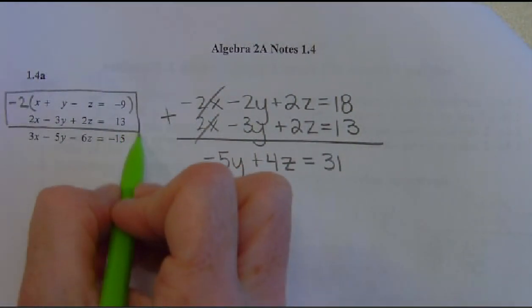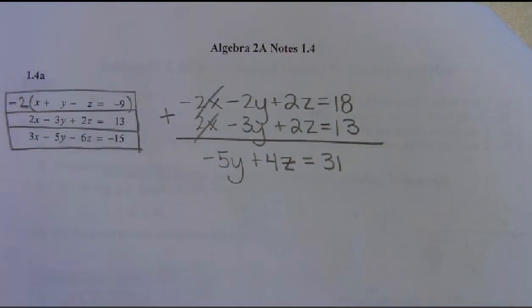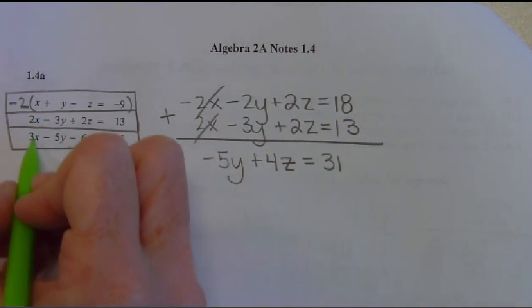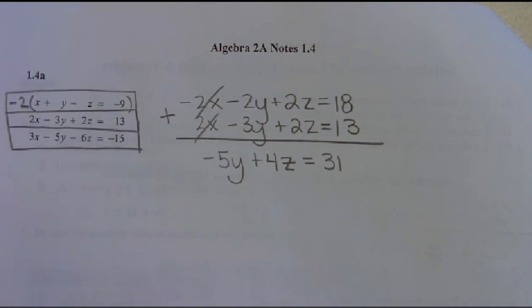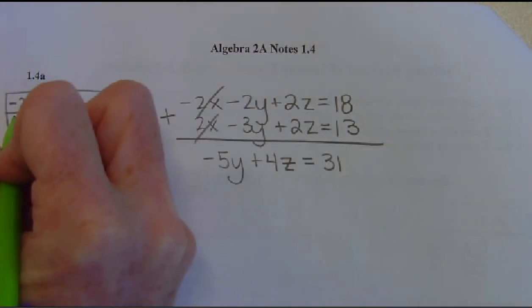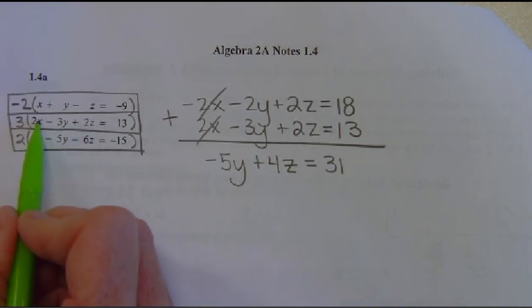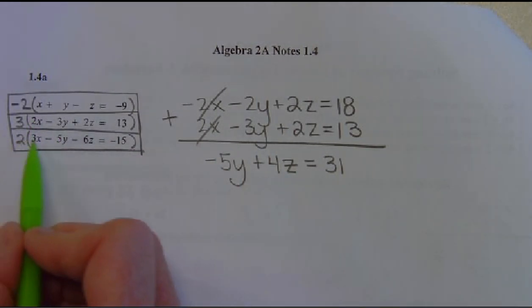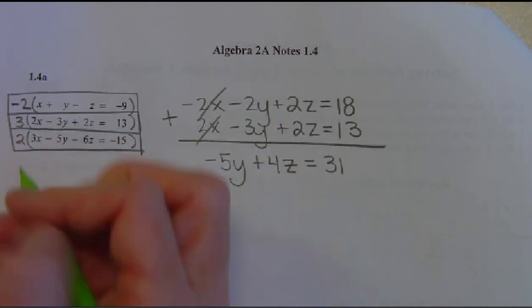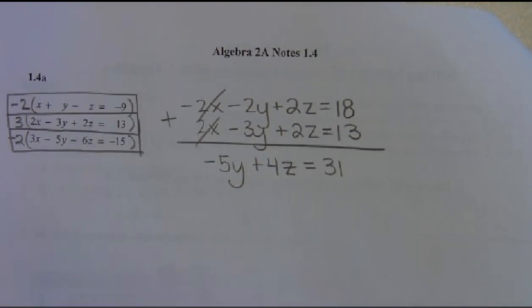I'm then going to take my bottom 2, and I'm going to get rid of my x's again. This time, though, you will notice instead of just multiplying one by a number, I'm actually going to multiply them both by a number. So if I multiply this by 3, that gives me 6x. If I multiply this by 2, that gives me 6x. I just need to make one of them a negative.